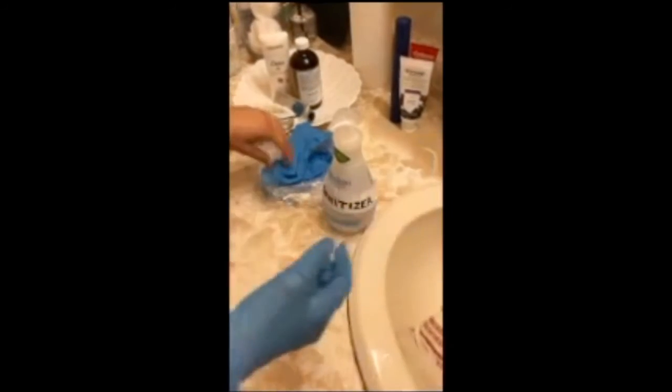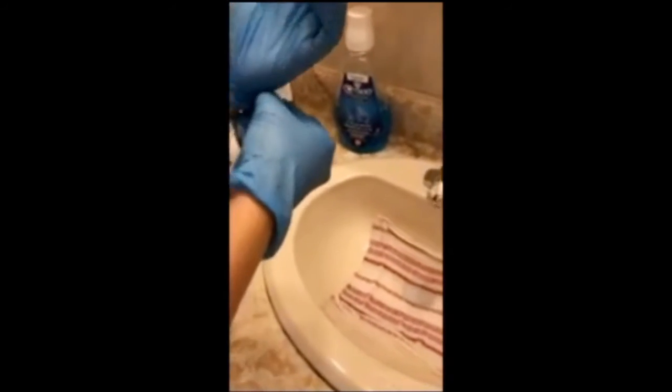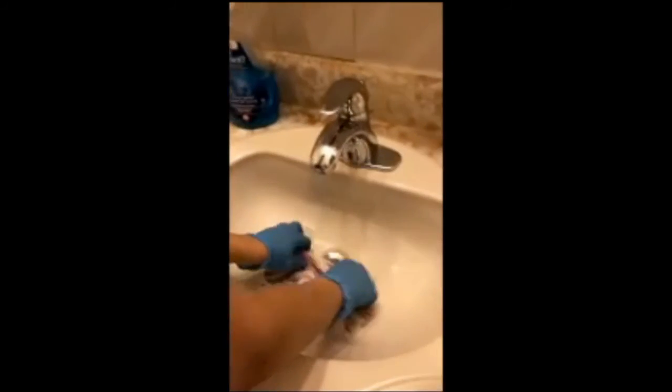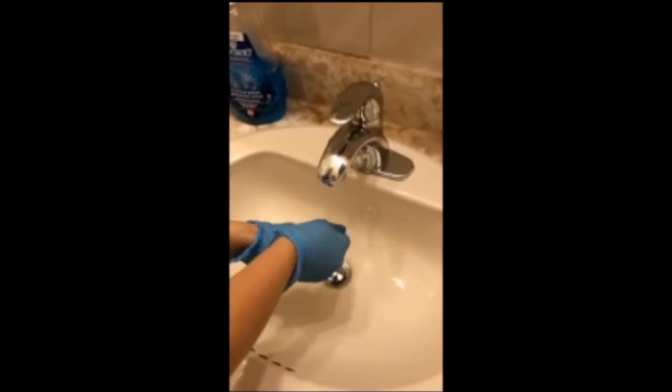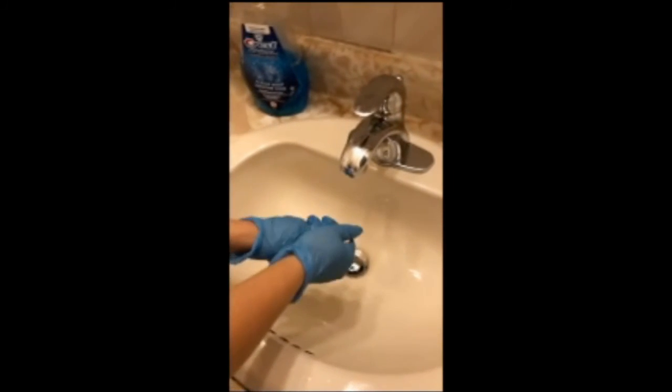And then you can let the water drain out of the sink. You'll wring the cloth out and place in the laundry hamper. You can then remove your gloves.